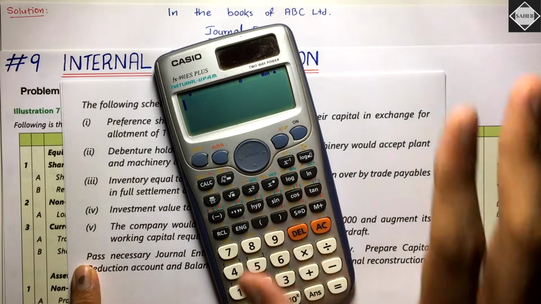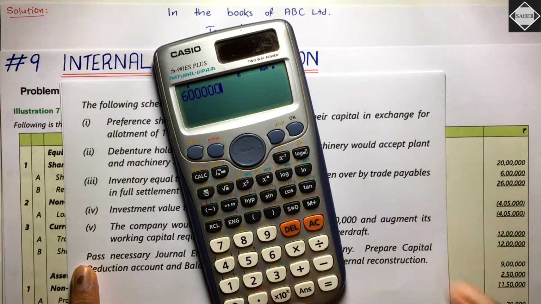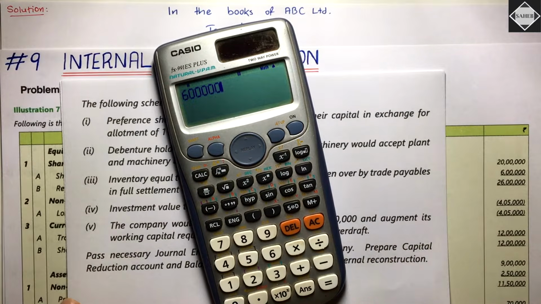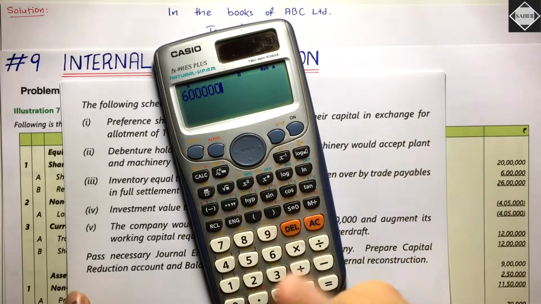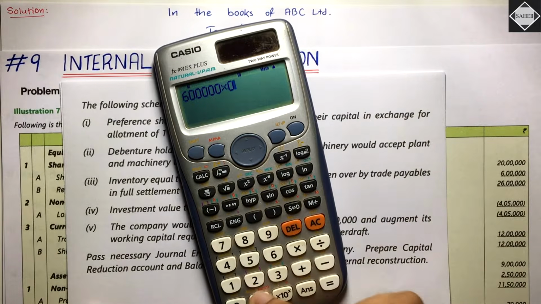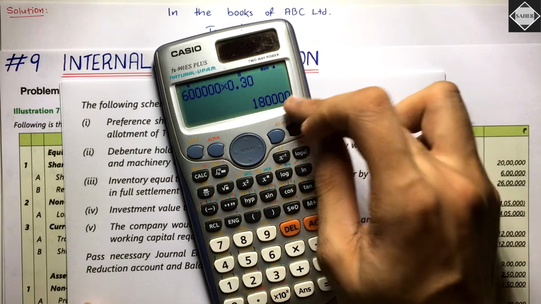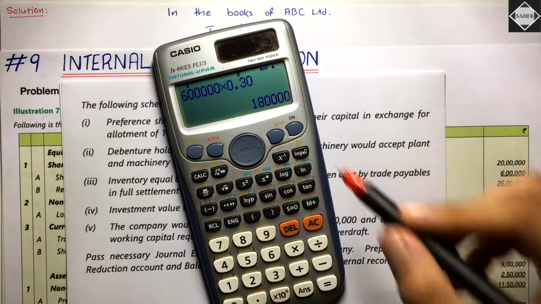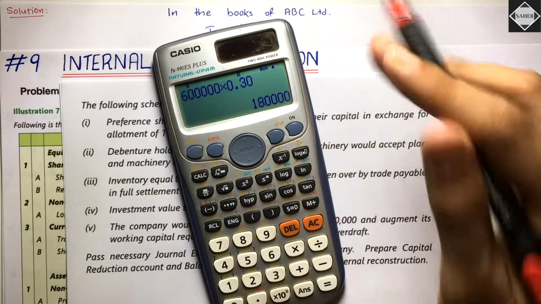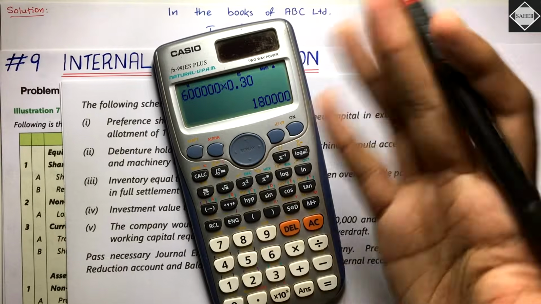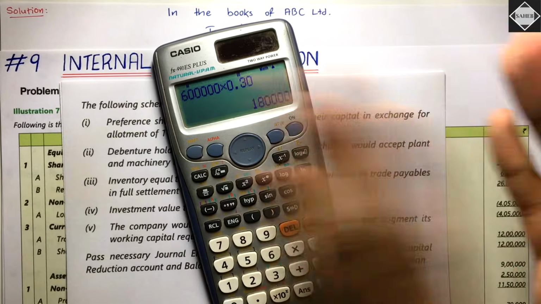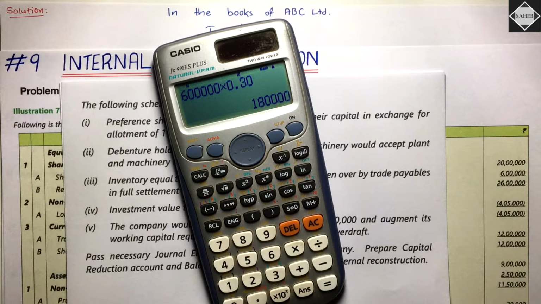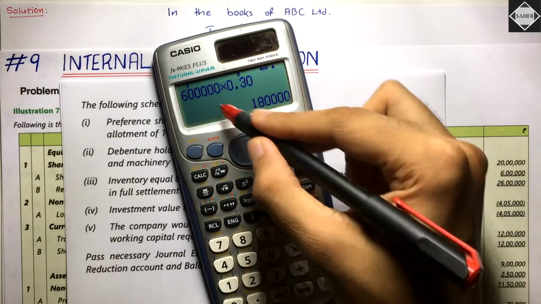See, in the calculator, 6 lakh preference share capital is there. The question is trying to tell you 30% has been given up, which means 1,80,000. So for this 1,80,000, preference shareholders will not get debentures. For the remaining 70%, they will get debentures. That's what they are trying to tell you. 30% has been given up.